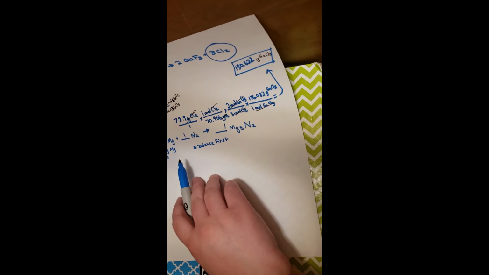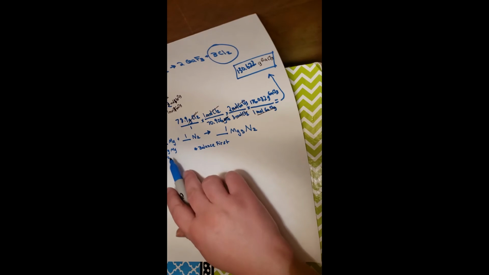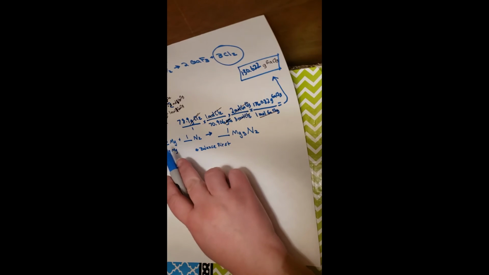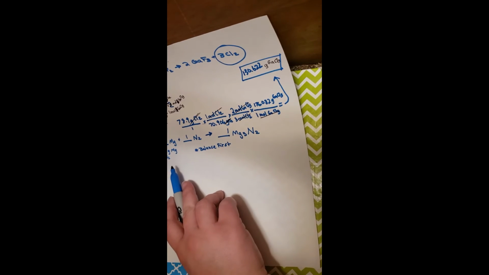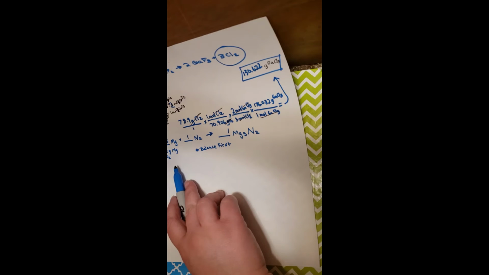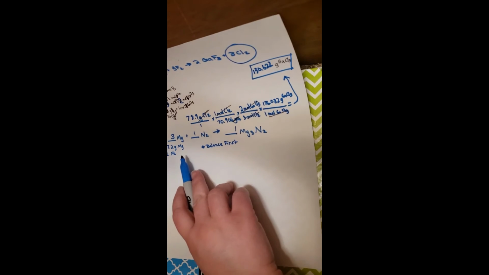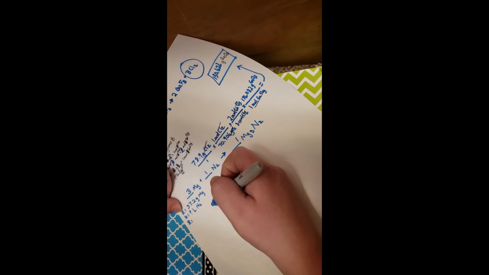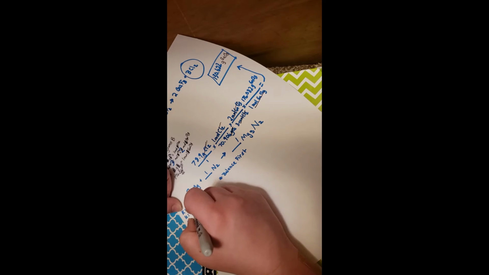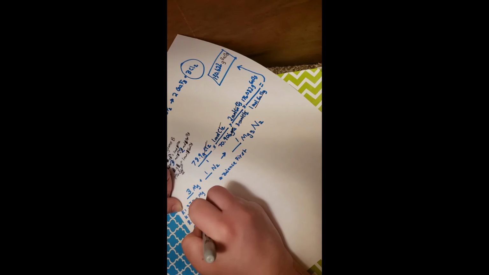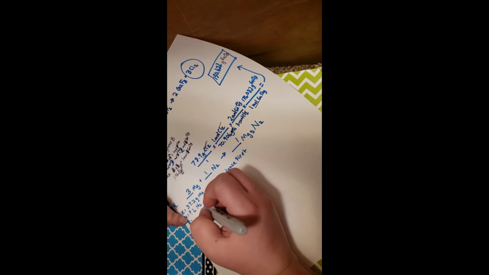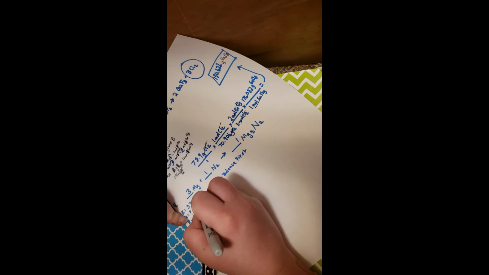Now we're looking at our question 4, which we had to balance the equation first. It goes 3, 1, 1. And our known is 37.2 grams of magnesium. And our unknown is liters of nitrogen gas. So real quick, our known is in grams of our first substance, magnesium, so grams of A. Our unknown is in liters of N2.